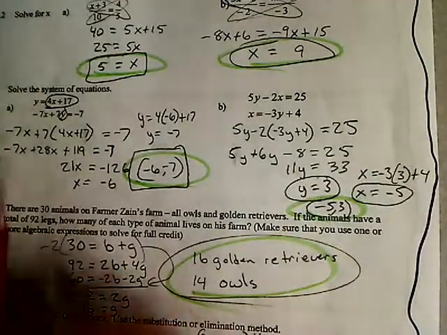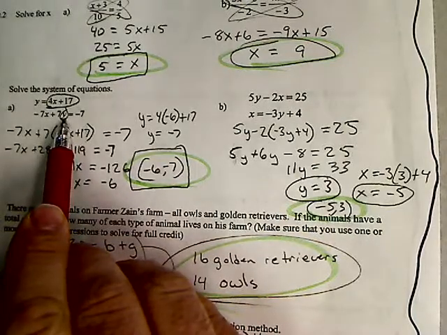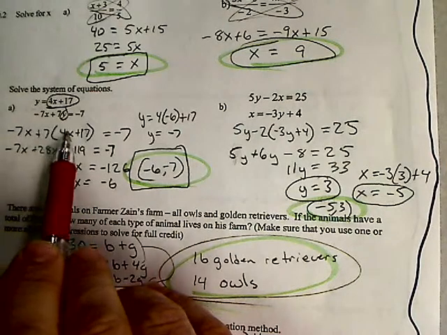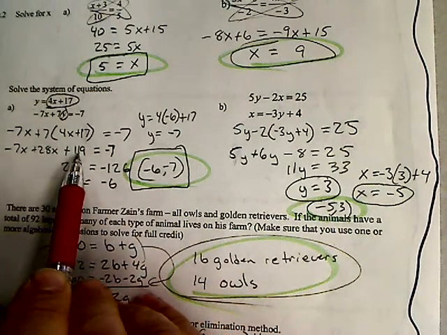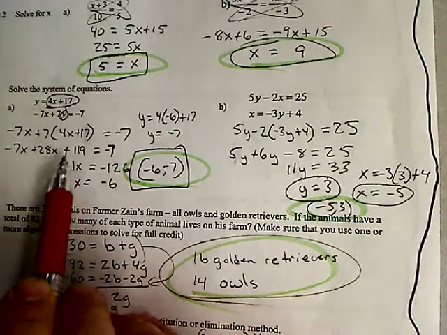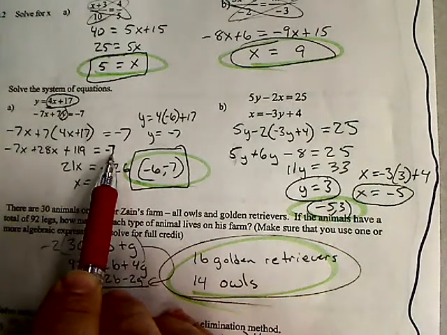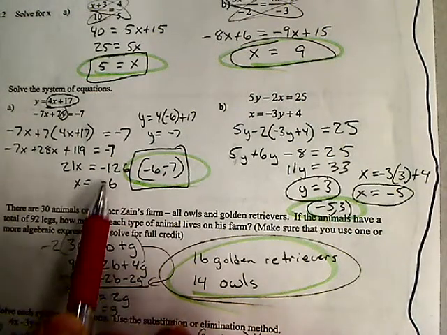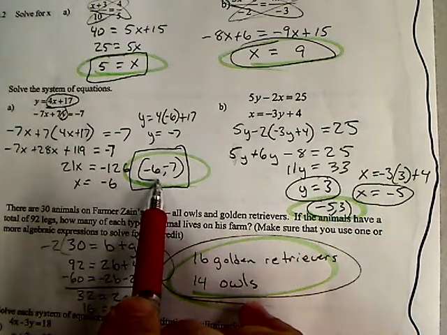All right. Substitution. That's this guy. Just plugging it right in. Watch to distribute. So I got those two guys. Combine the like terms. Subtract 119 from both sides. And then just divide by the 21. Don't forget to find the y.